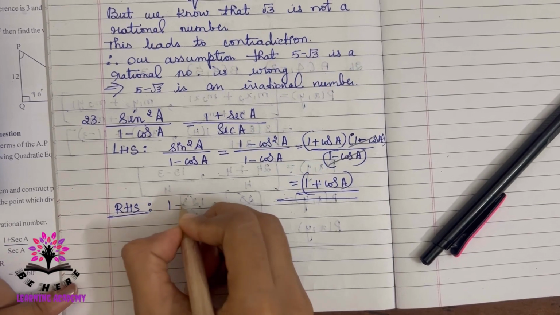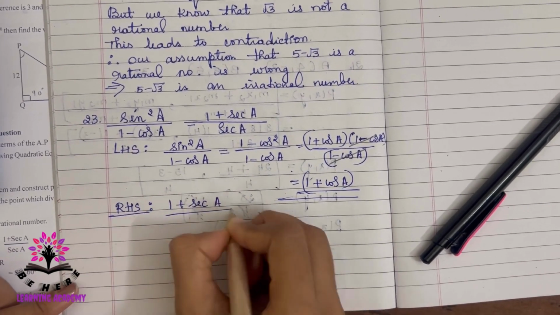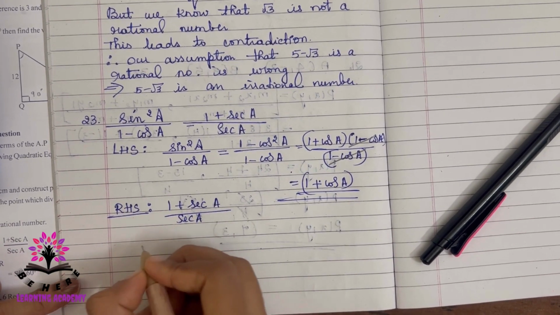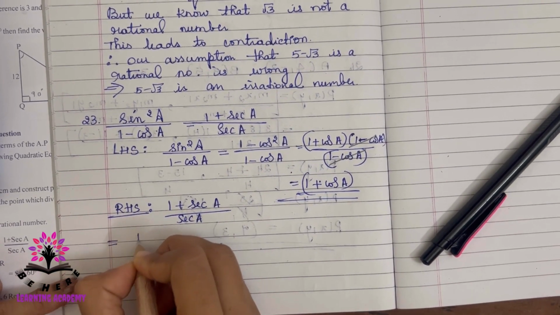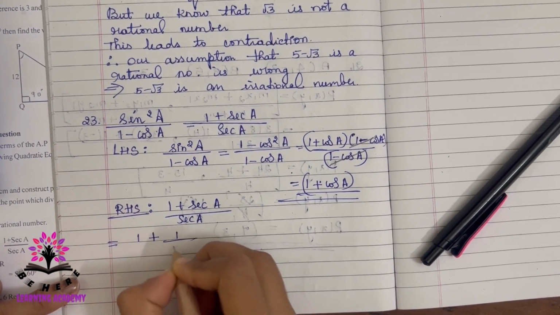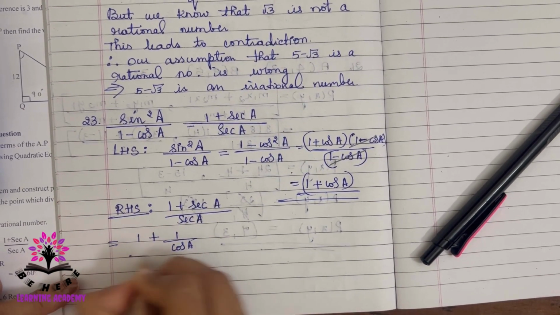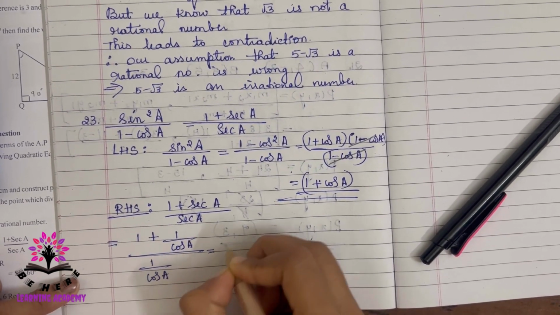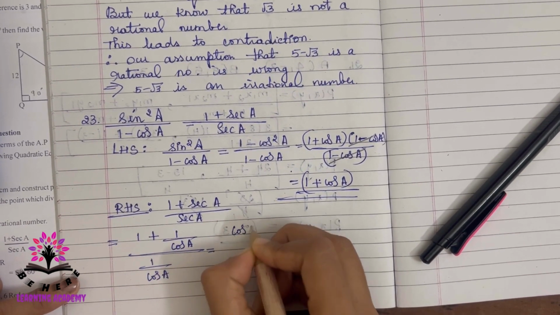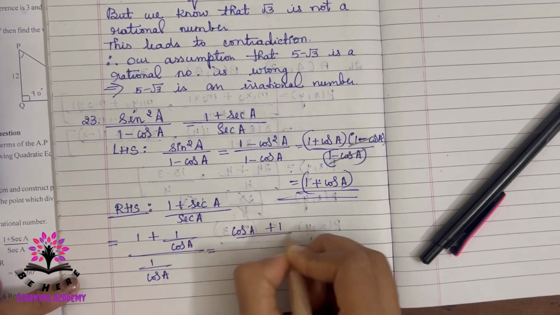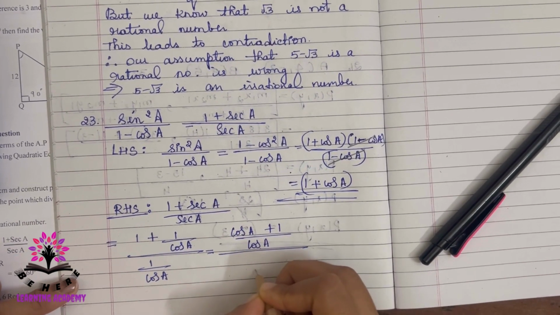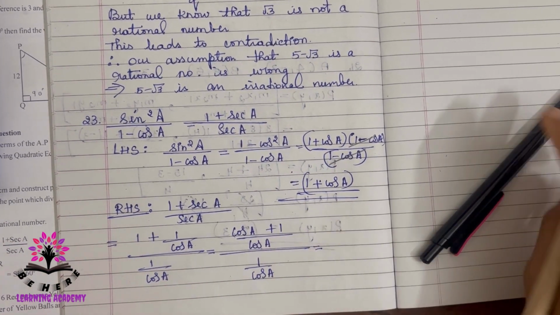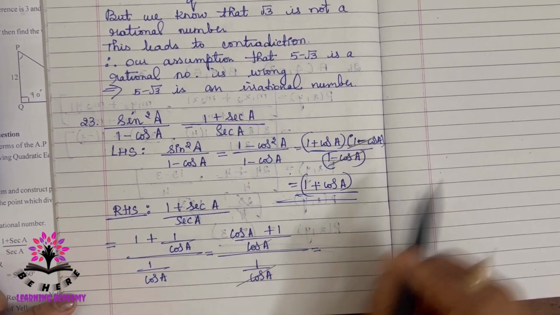Now let us consider the right hand side. They are given (1 plus sec A) divided by sec A. So we can solve this as, I will write it as (1 plus 1 by cos A) divided by 1 by cos A. That is equal to, I'll take the LCM here, (cos A plus 1) divided by cos A becomes the LCM, divided by 1 by cos A. Before writing, I'll cancel these two terms.